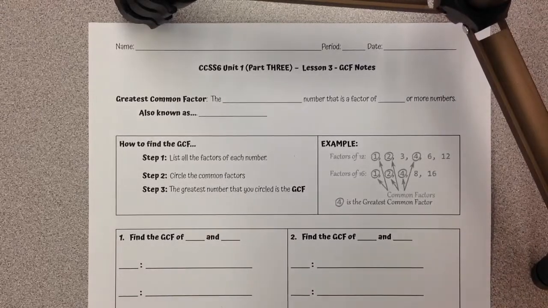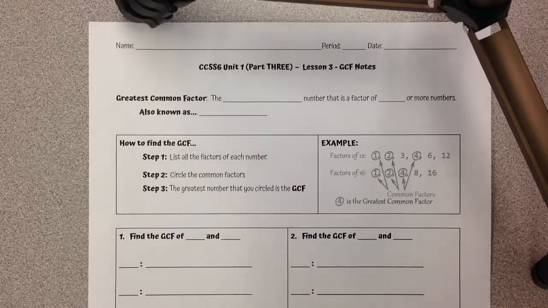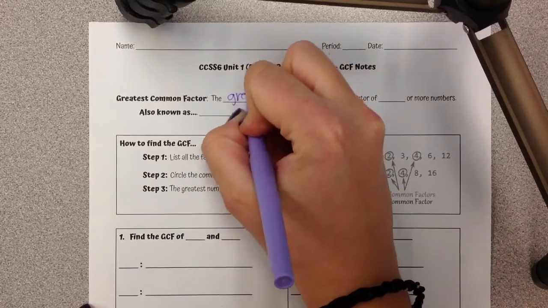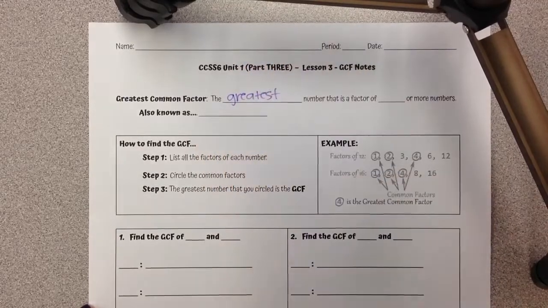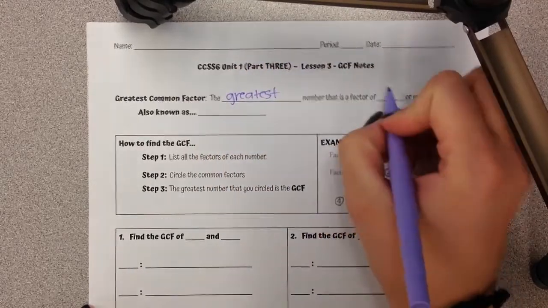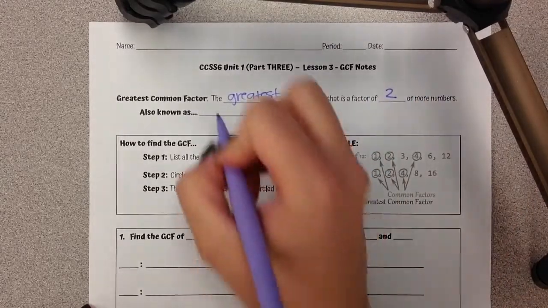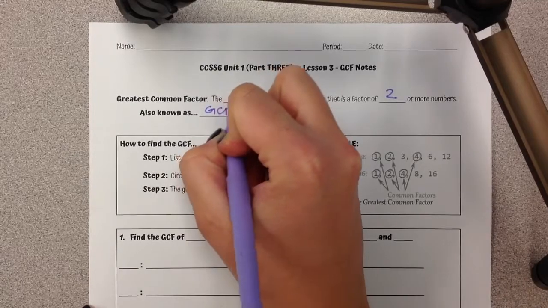All right, today we are doing Lesson 3, Greatest Common Factor Notes. Okay, so you are going to need your factor chart today. The greatest common factor is the greatest number that is a factor of two or more numbers. This is also known as the GCF.